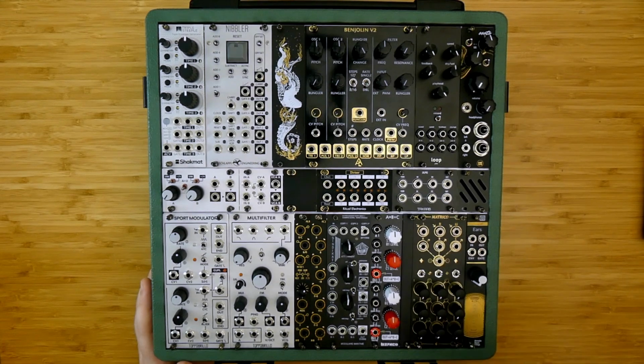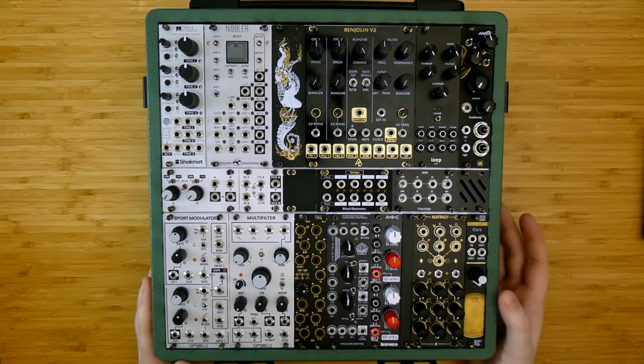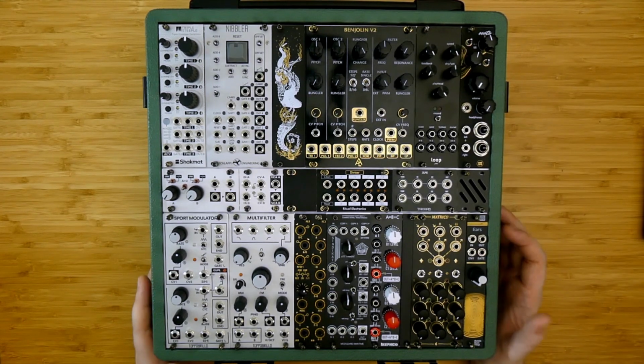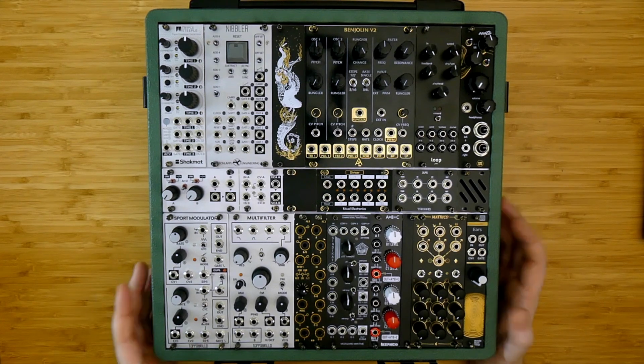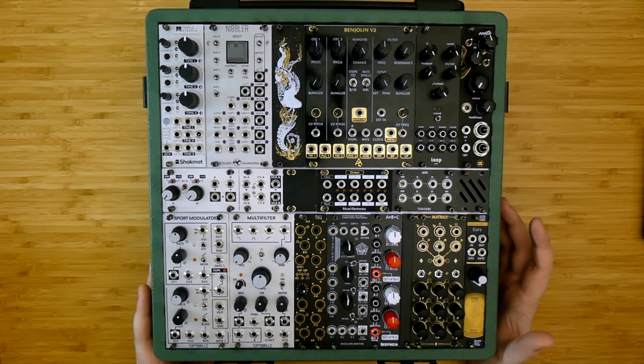When I took out the Excalibur, I knew that I wanted a different filter back in the case to complement the filter in the Benjamin. As I said when I was talking about the Excalibur, I really missed the multi-mode outputs. I find that I'm so often wanting to simultaneously use both a low pass and a high pass output, or to patch the band pass back into some other part of a feedback loop.